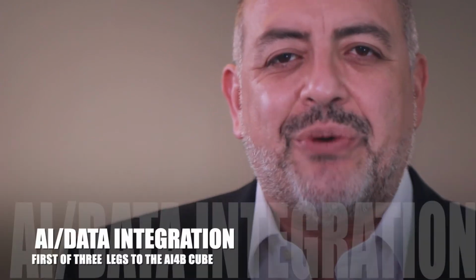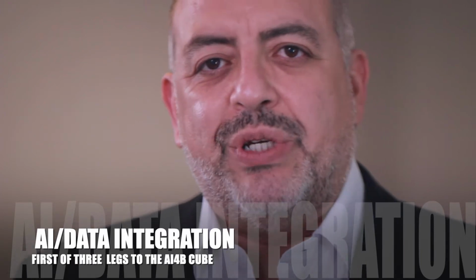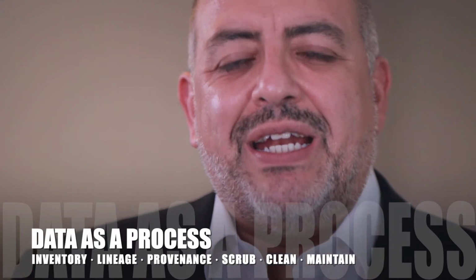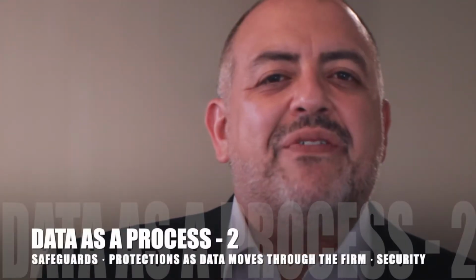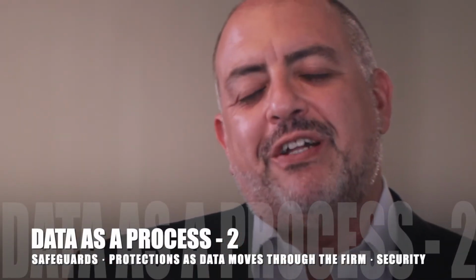been talking about. One of the legs in this table is the AI integration within the firm. And we're going to define that in many ways. It's data/AI. It has to do with, are your data sources organized? Is your data inventory? Do you have a clear idea of lineage and provenance of the data? Do you have processes in place to scrub the data, clean the data? Do you have safeguards in place to protect the data as it moves through? We've talked about that it's like the blood that moves through the body.